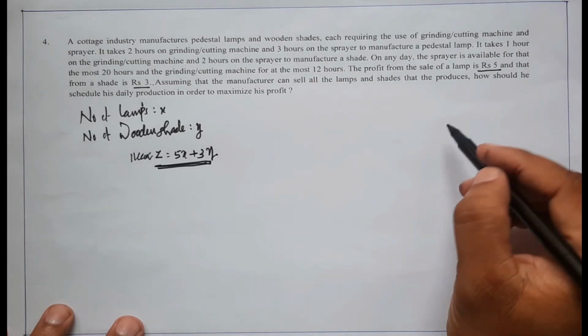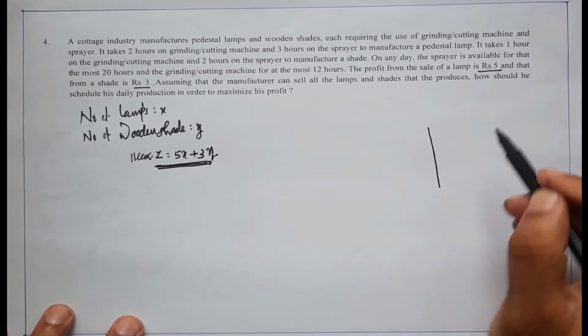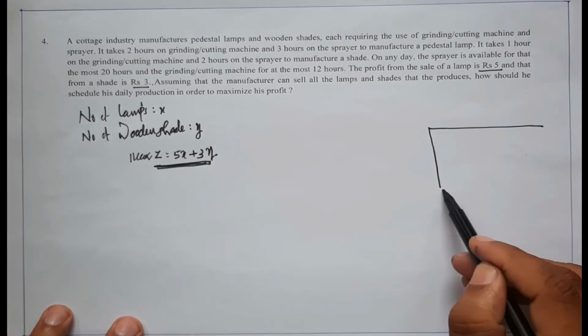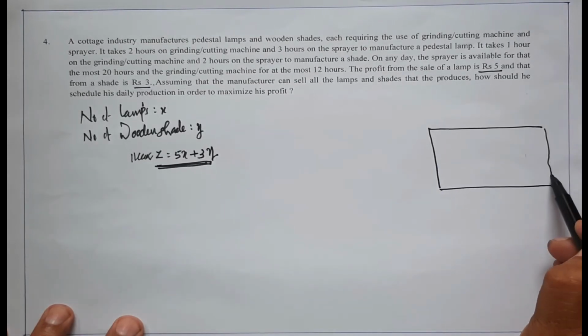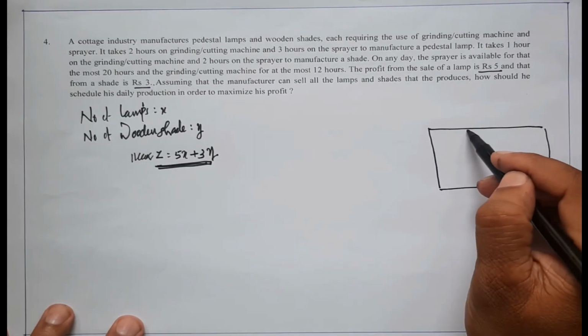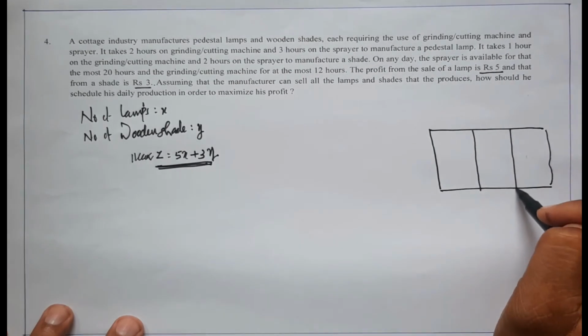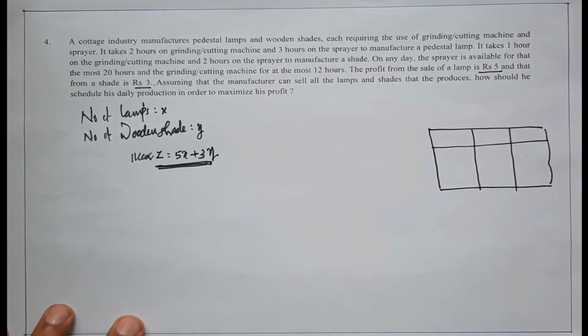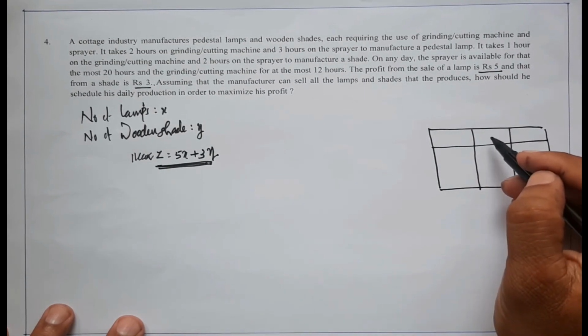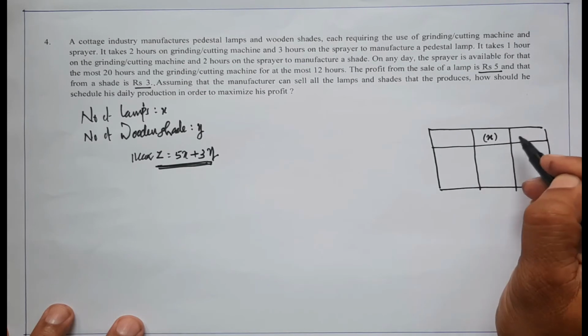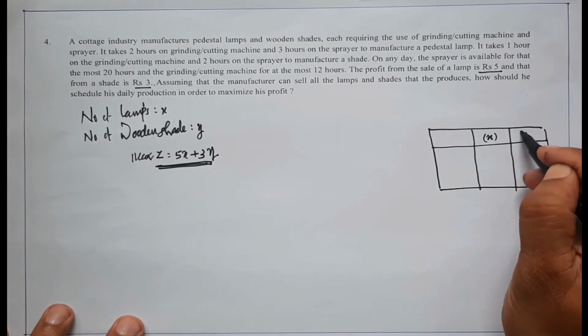For forming constraints, we form a table. Number of lamps is x and the number of wooden shades is y.